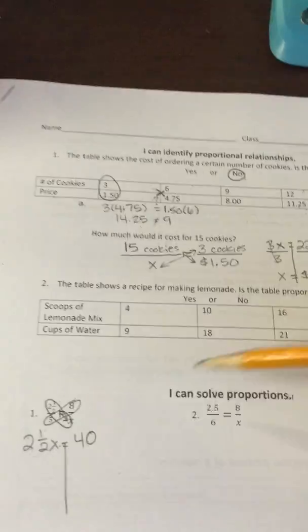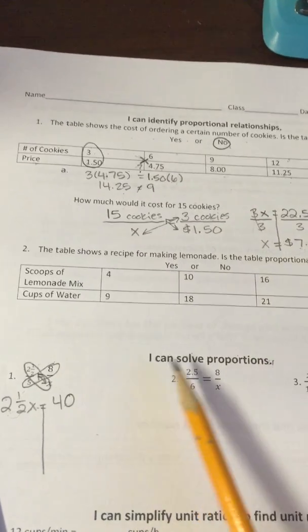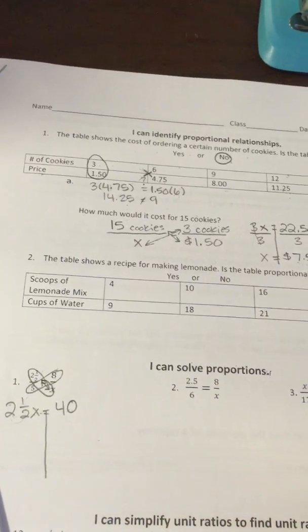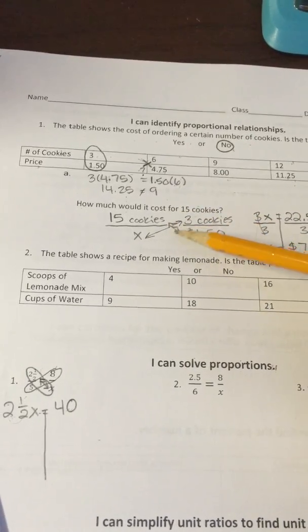Hey everyone, I'm going to go ahead and do number 1 on our study guide. For the second learning target, I can solve proportions. Now if you watched my first video, we've already solved a proportion up here. It's going to be the same exact thing.